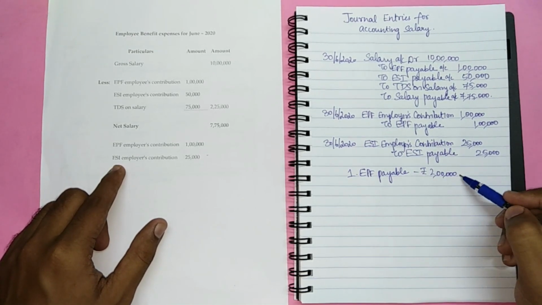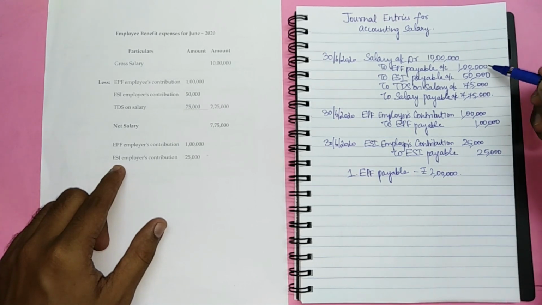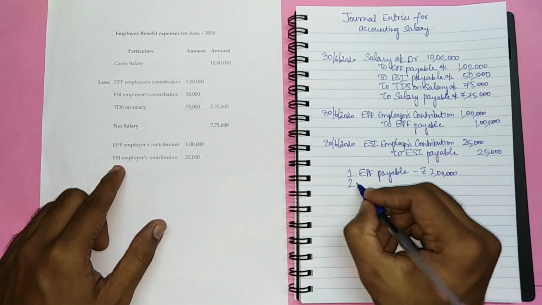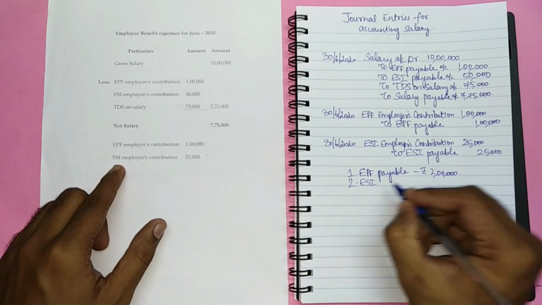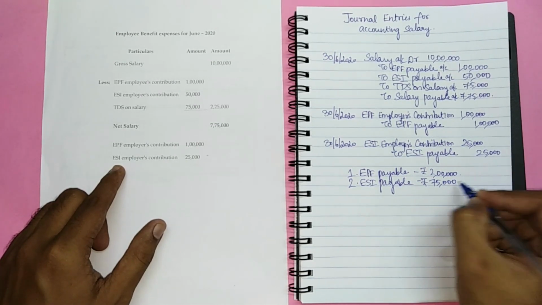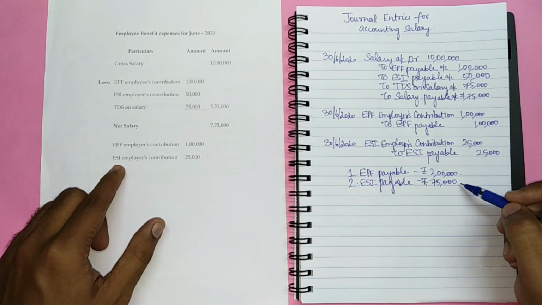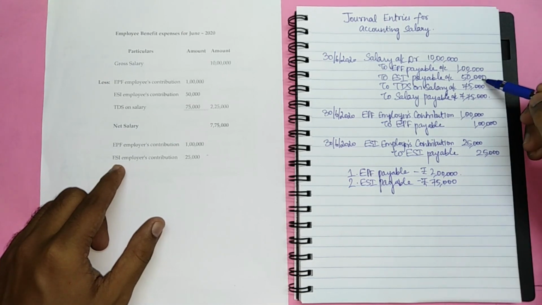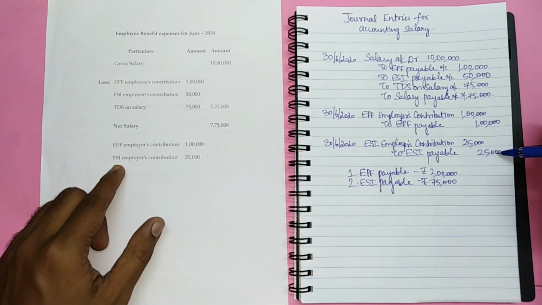We got this 2 lakh by adding this EPF payable of rupees 1 lakh and this one of rupees 1 lakh. The second one, ESI payable, rupees 75,000. This we got as a result of adding this 50,000 and this 25,000.